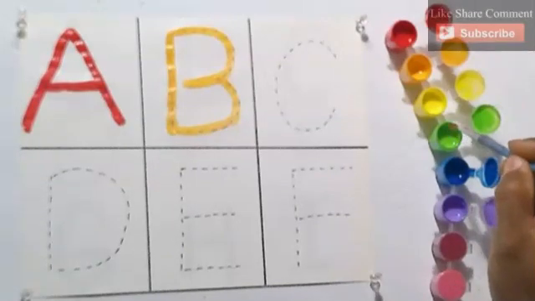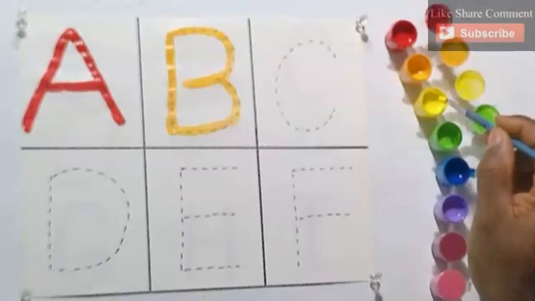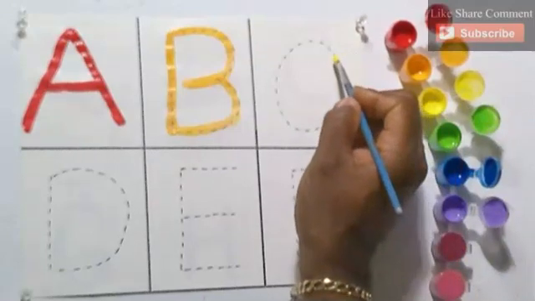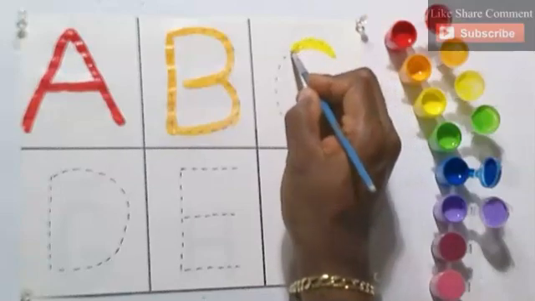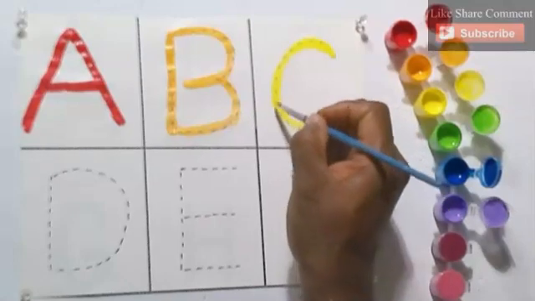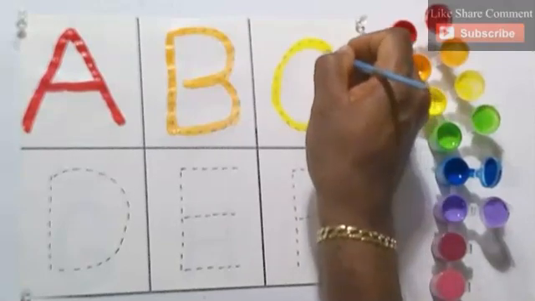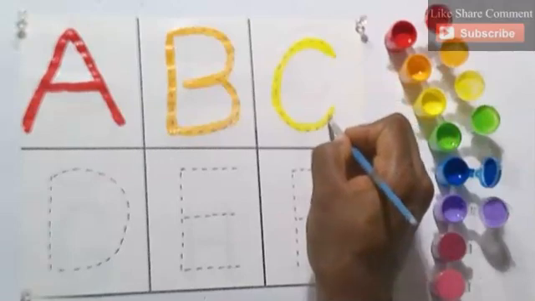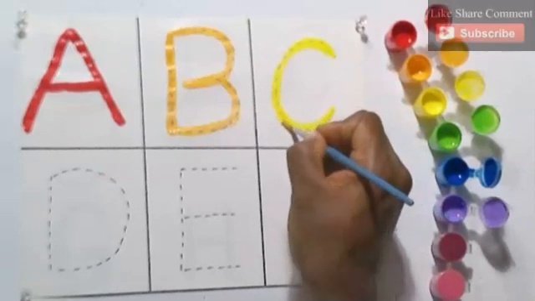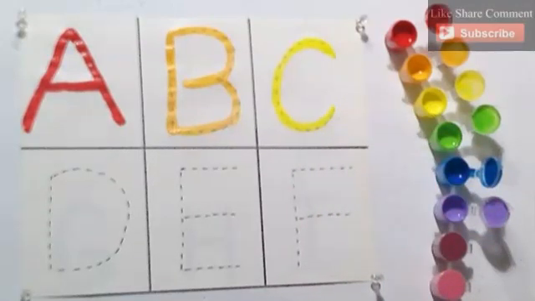We will now trace the letter C, and we will use, what color is this? Do you remember what color it is? Yes, it's the color yellow. We use the color yellow for the letter C. Yellow. You can start thinking of some words that starts with the letter C.